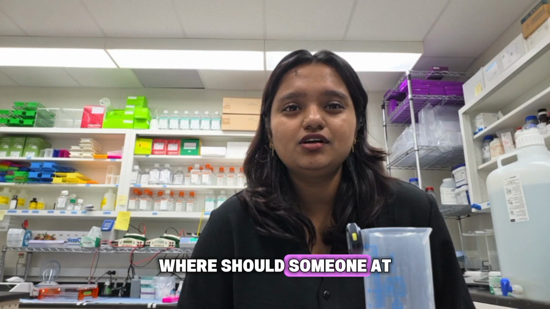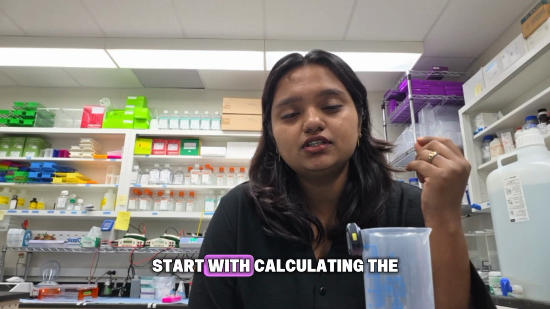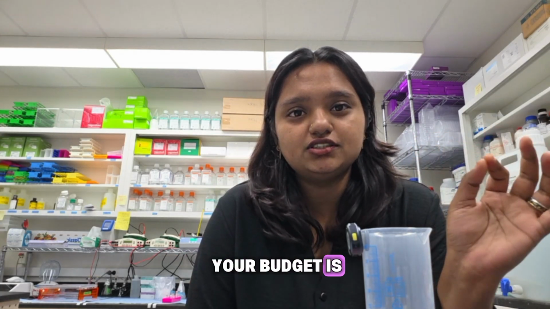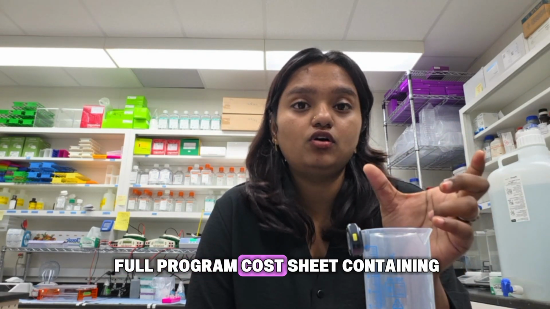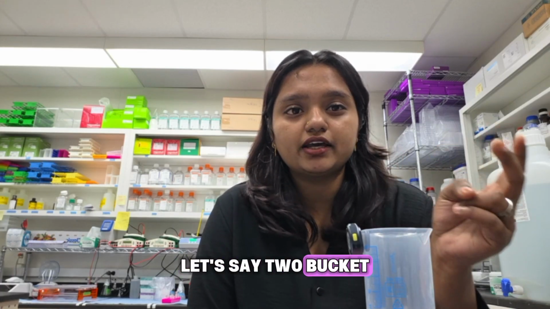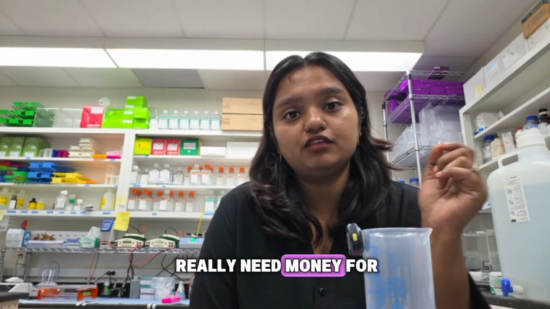Where should someone at square one begin? I would say start with calculating the total cost with whatever your budget is. Create a 2 year or a full program cost sheet containing two buckets of things that you really need money for.